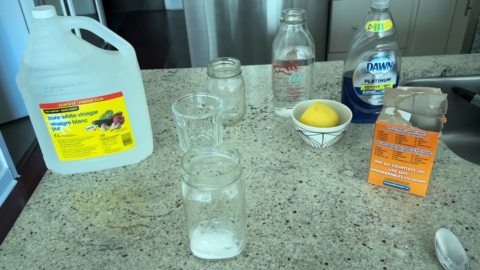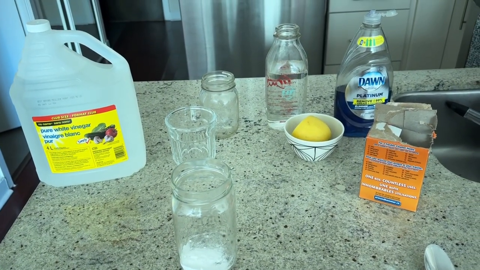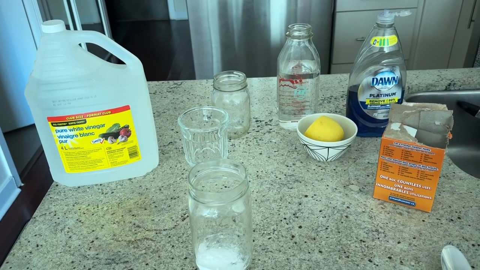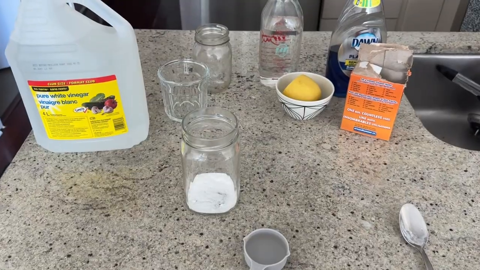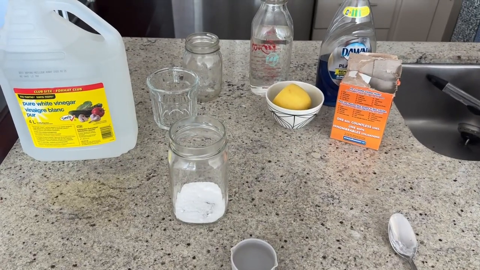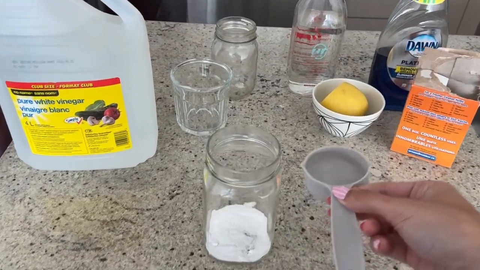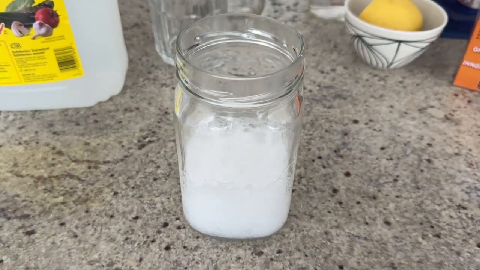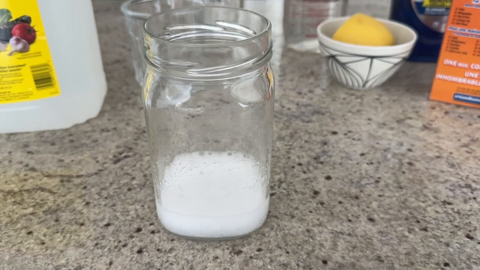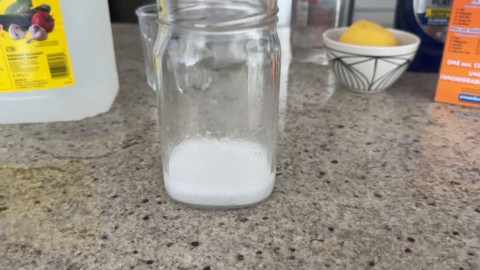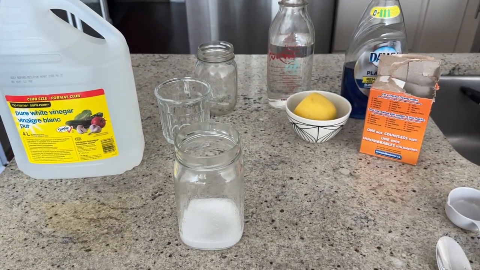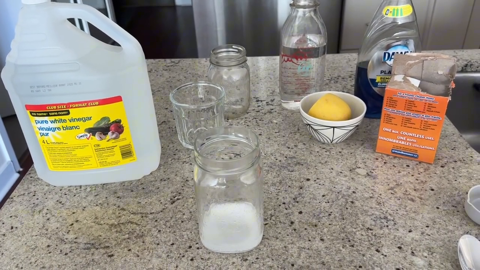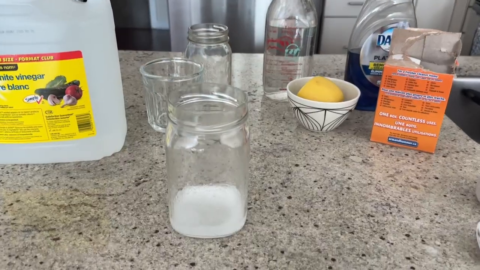Step 2, I'm going to measure approximately 1/4 cup of vinegar, and then I would ask the students to predict what will happen when the vinegar is added. I am now going to slowly pour the vinegar into the baking soda. So as we observe, bubbling begins immediately, and the bubbling is carbon dioxide gas escaping from the reaction.